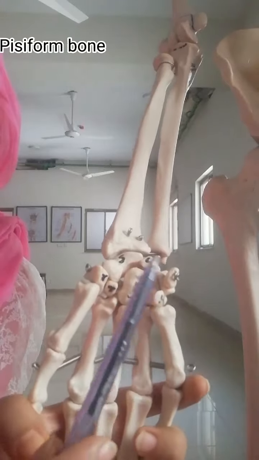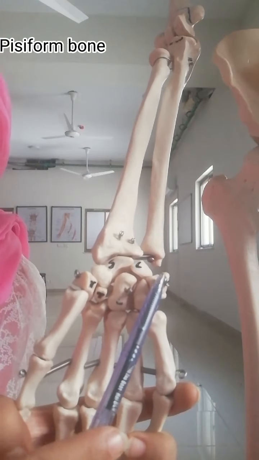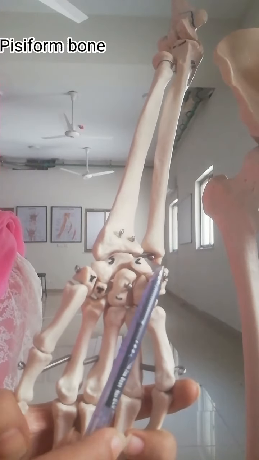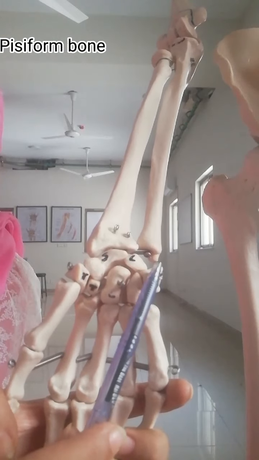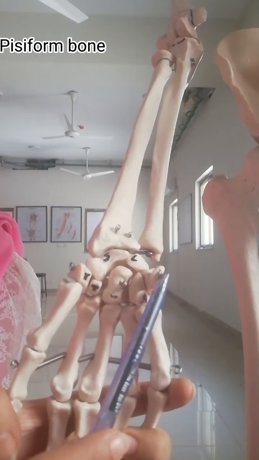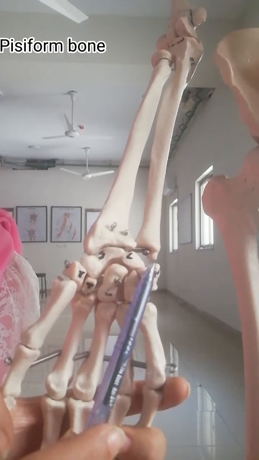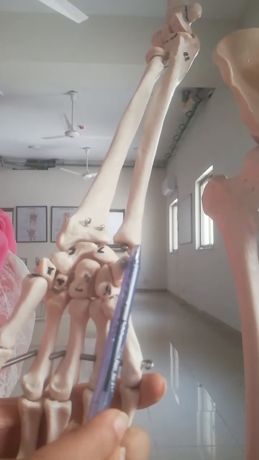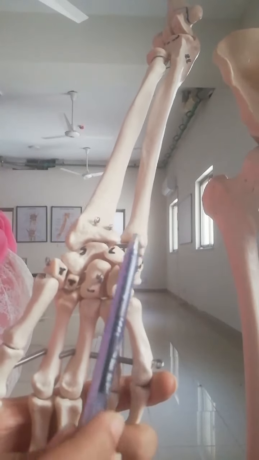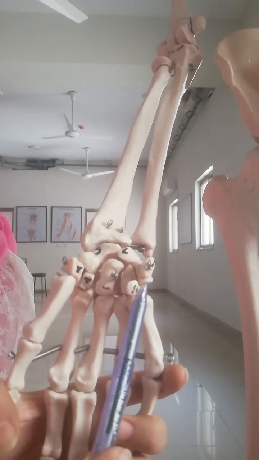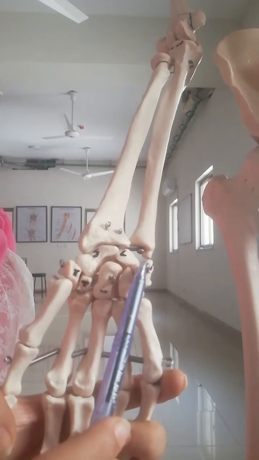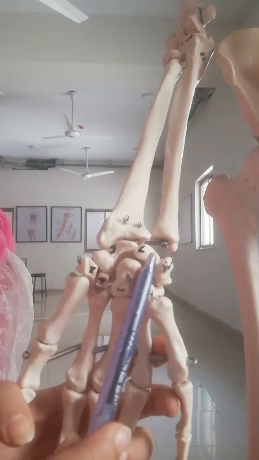Okay, so this pisiform bone gives attachment to several structures, which include the flexor retinaculum and its superficial slip, extensor retinaculum from behind, flexor carpi ulnaris, and abductor digiti minimi.